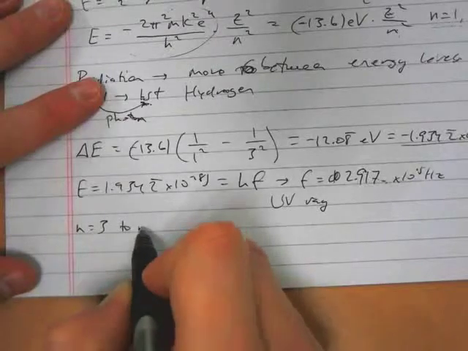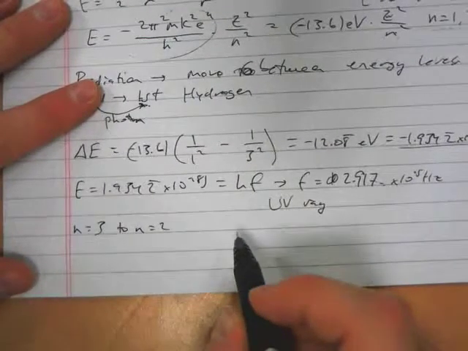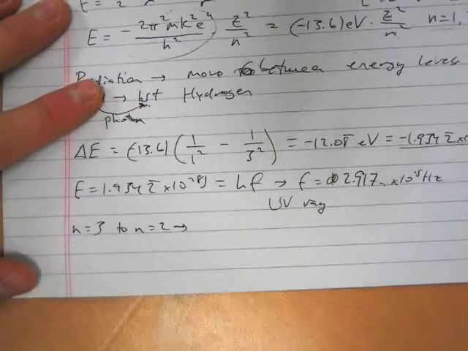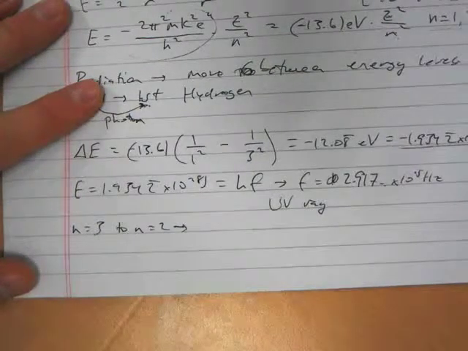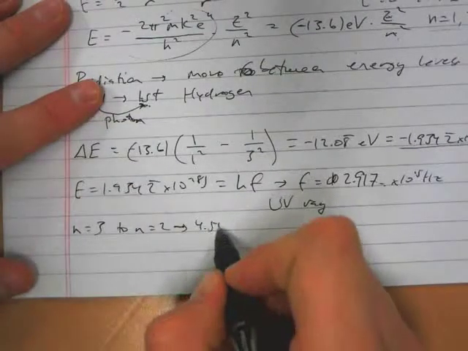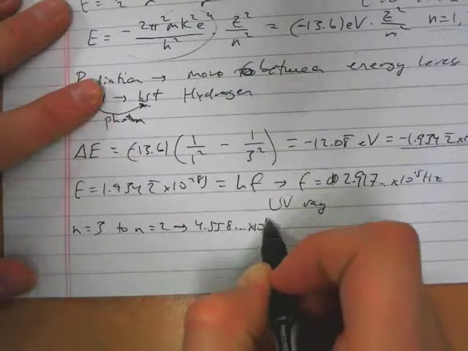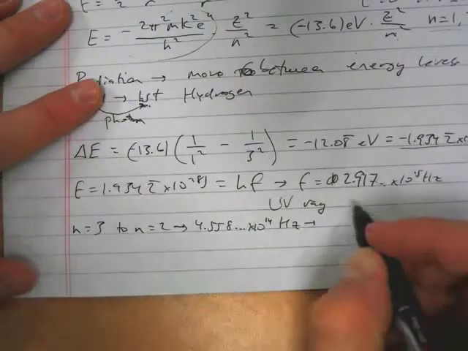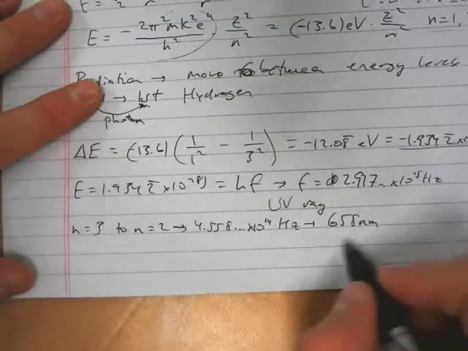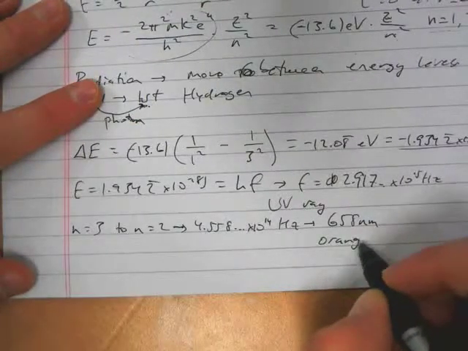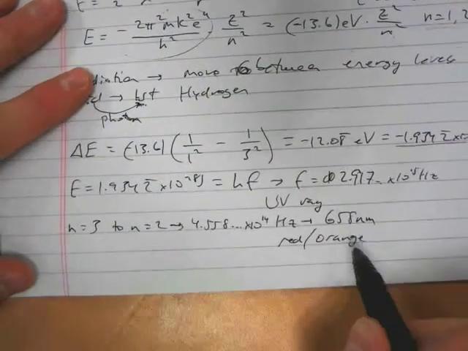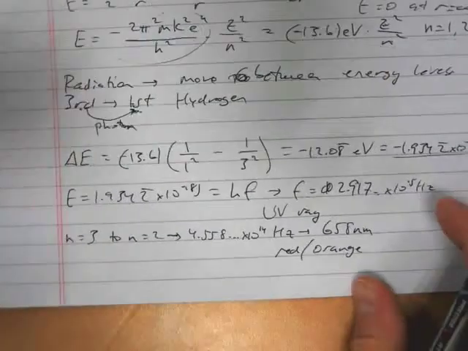Now, if we do the same math from the third energy level to the second, you just run through the same math, you get a frequency of 4.558 times 10 to the 14th hertz, which is 658 nanometers, which is an orange, like kind of a red-orange color. And this is one of the lines that you can see.